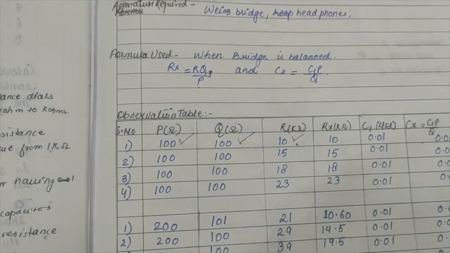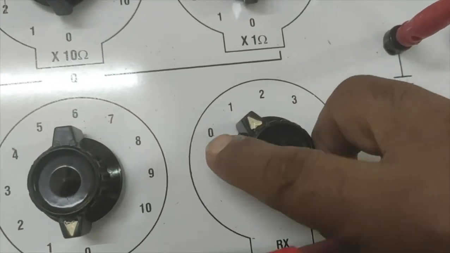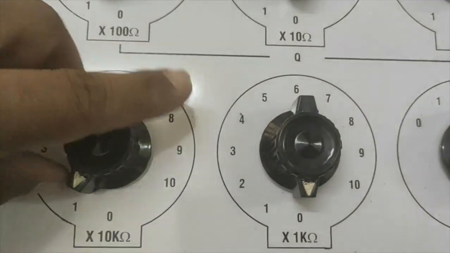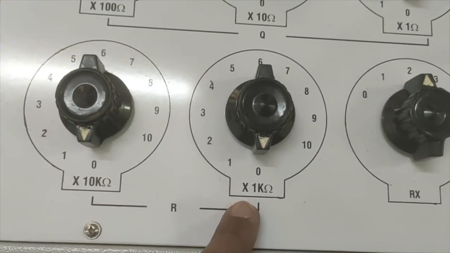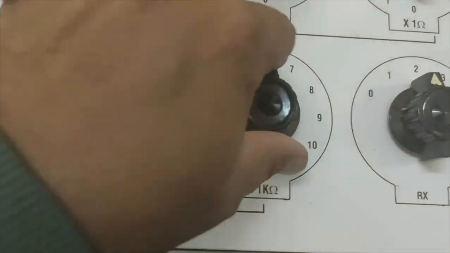Now I will change the position of Rx from 1 to 2, and I'll again get a sound in my detector. By varying the value of R, I'll try to find the minimum sound. So at 10, now let's vary it.